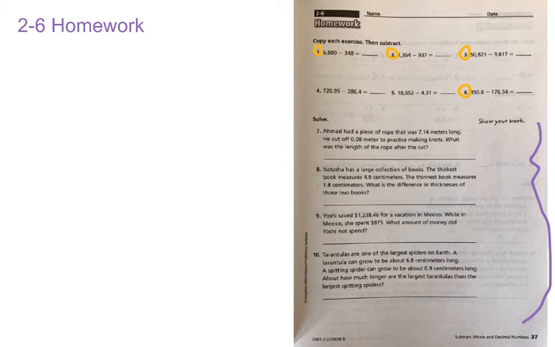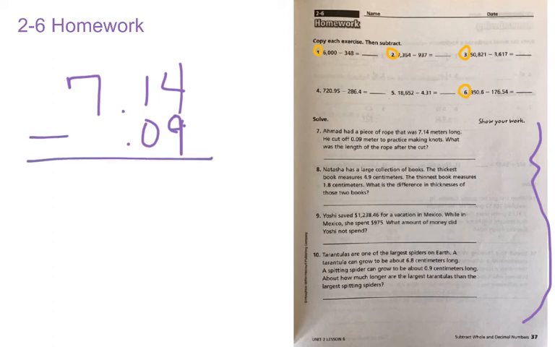Well, we want to know how much was left over, right? After he made the cut, we want to know what was left. So we know that this is going to be a subtraction problem. And so we're going to take our 7 14/100 and we're going to subtract that cut that he made, and it is 9/100 of a meter he cut off. And we're going to subtract.